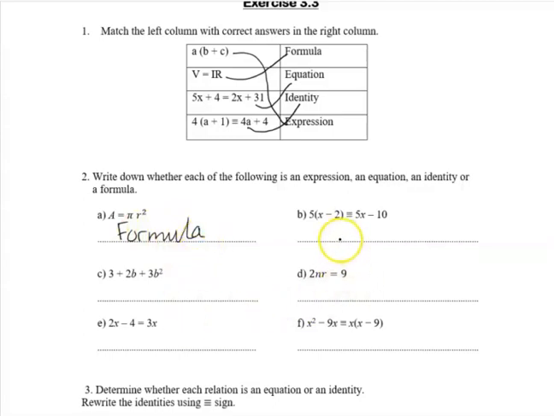The next one, we only have one variable, but we have the identity sign. So this is going to be an identity. The next one, there's no equal sign, and we can't collect the like terms, solve it, anything. So the absence of the equal sign means expression.